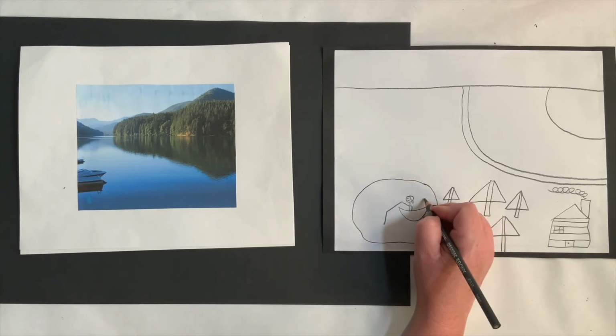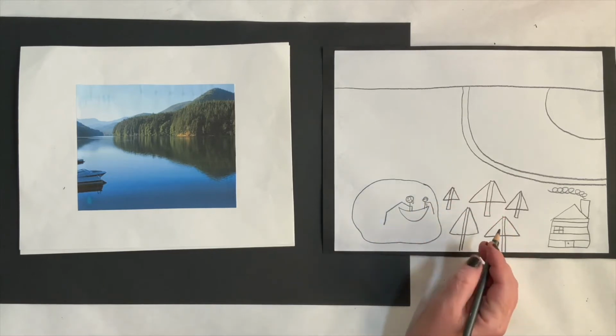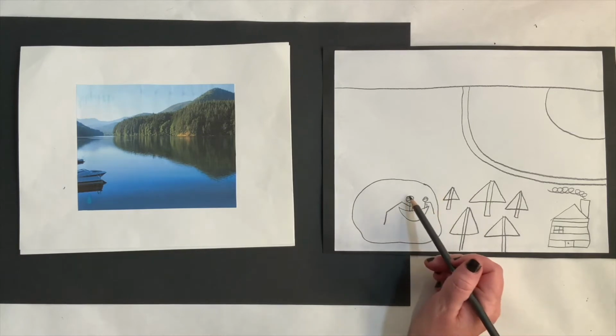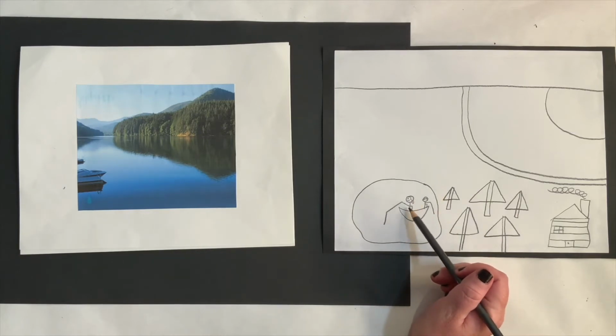I'm going to put someone in the boat with me fishing. I think me and my son are going to go fishing together. He's going to be fishing too. So we're using stick figures, stick people. Basically, circle for the head, and the arms have straight lines, and the legs have straight lines. Everything else is straight.